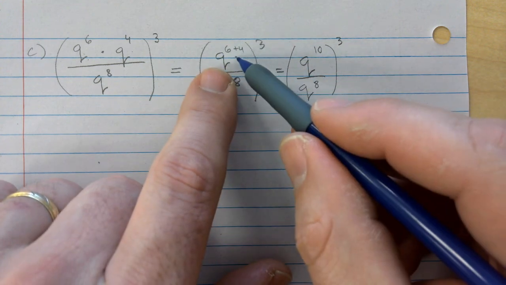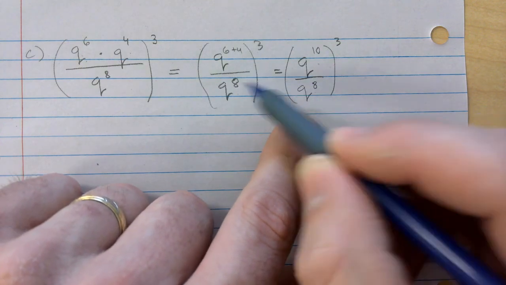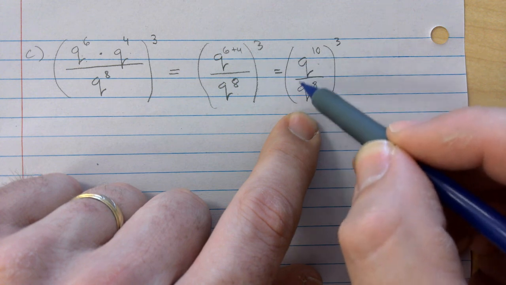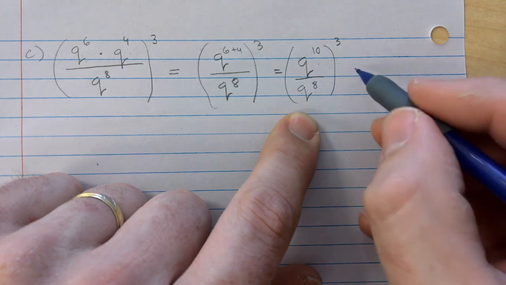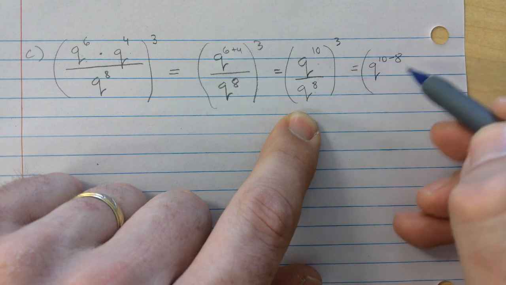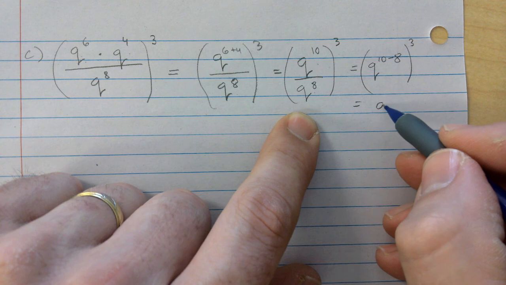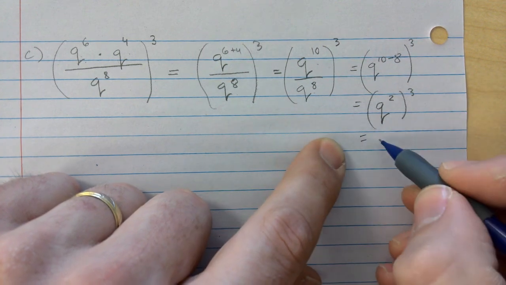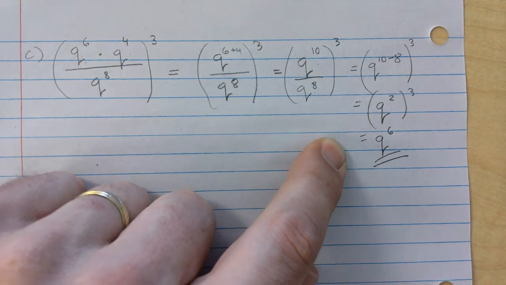You've taken care of the numerator, you've cleaned it all up. The denominator didn't have anything, so you just kept on rewriting it. Now, are there any coefficients that you need to simplify? No. And now we're going to take care of these, collect common bases. So it's q to the 10 minus 8, all of that cubed. And that happens to be q to the 2 cubed. And that's q to the 2 times 3, which is q to the 6. Done.